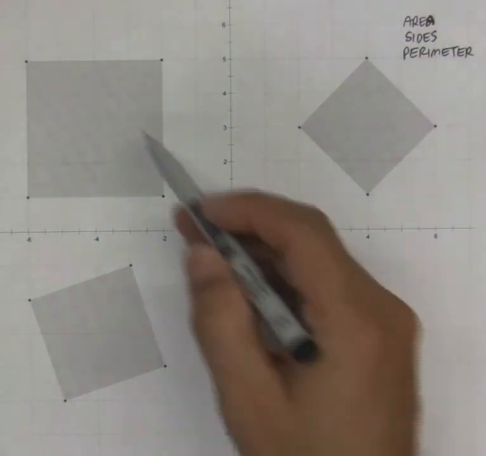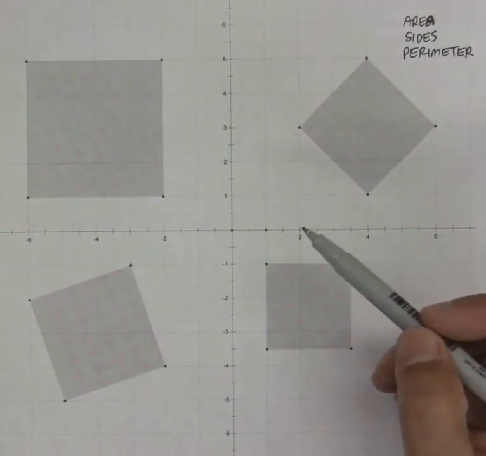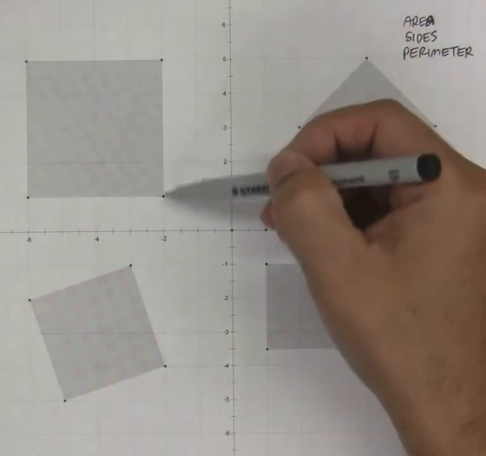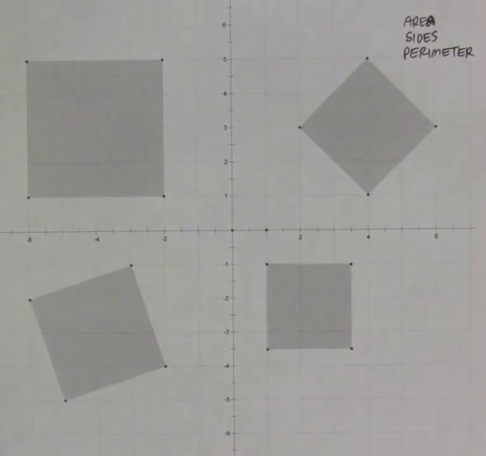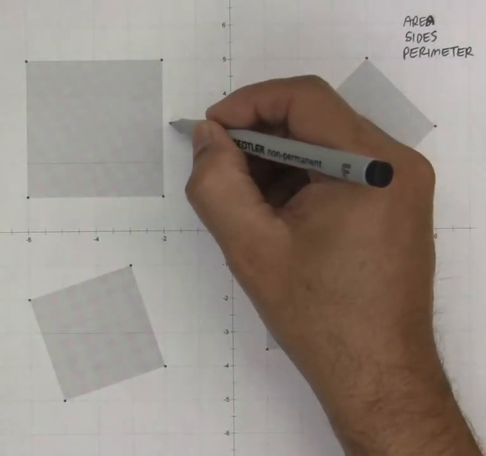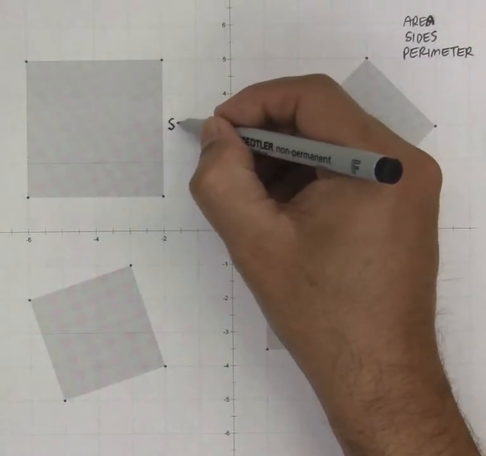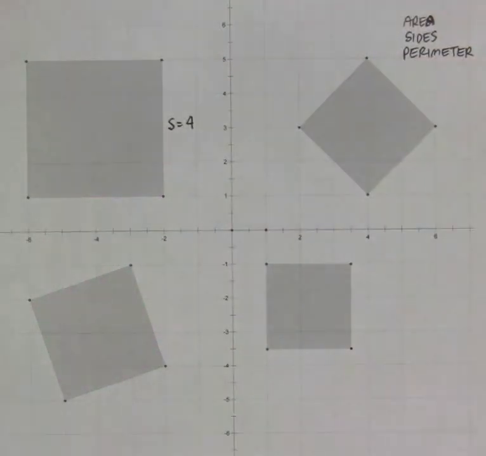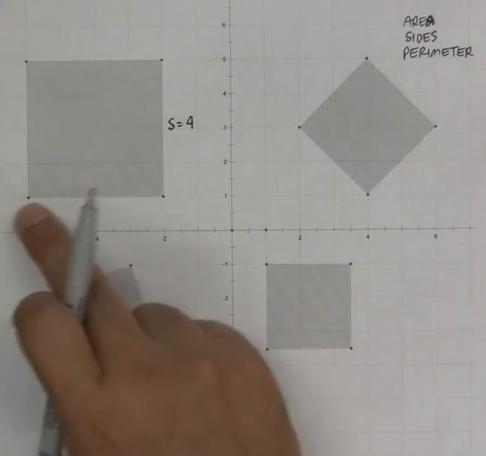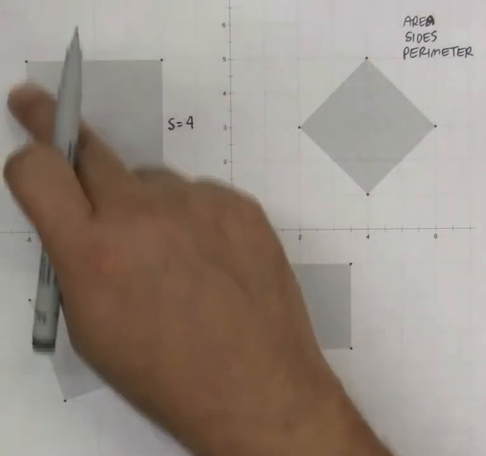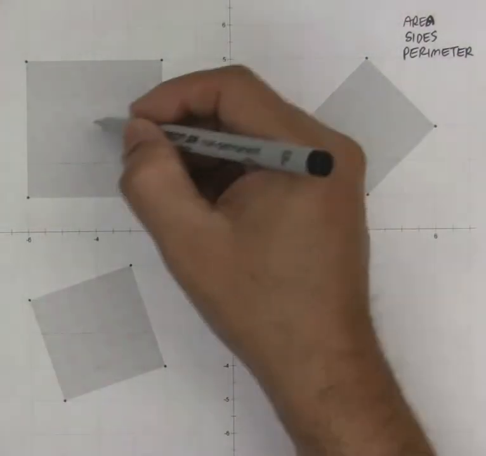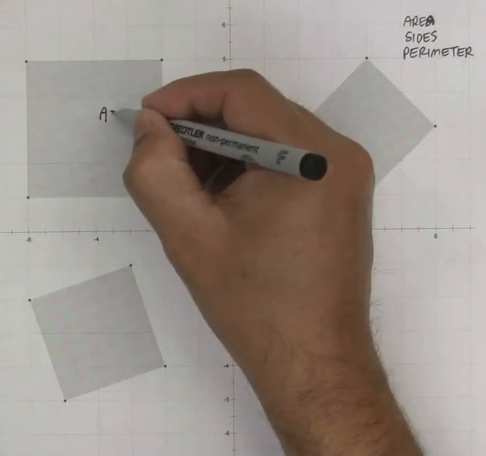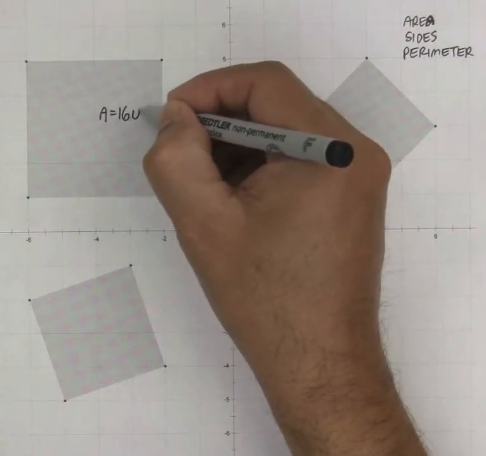In this first square, we have a square of sides 4. So the sides of this square are 4 units, and from that we can tell that the area of this is 16 units squared.